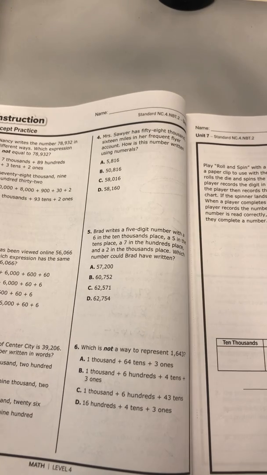You're going to work on that till the clock says 10:03, and then we're going to go over it.